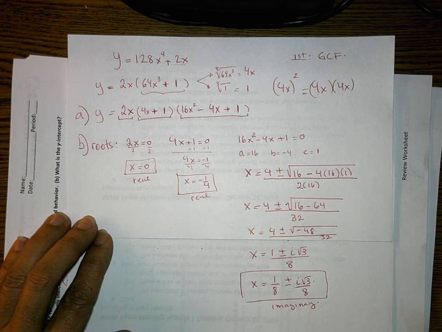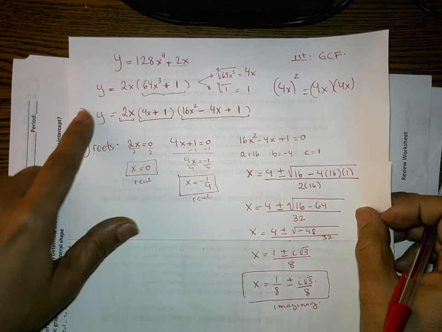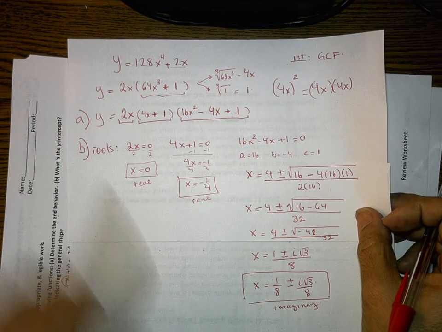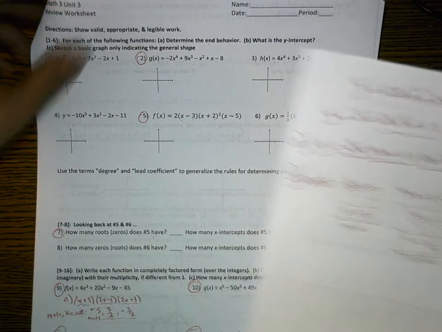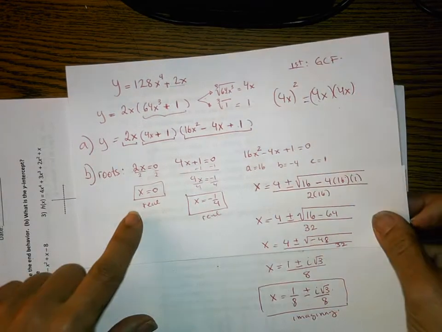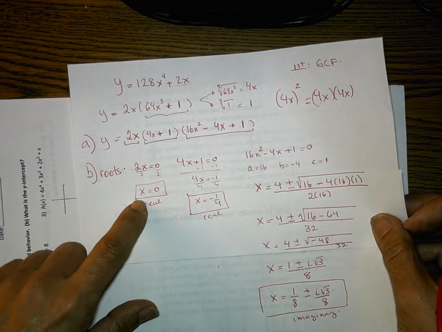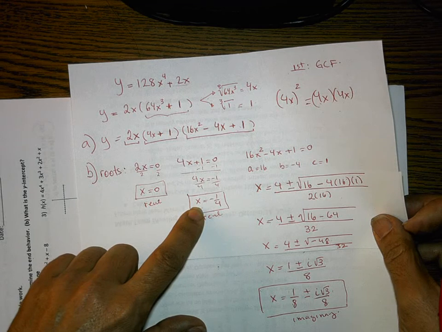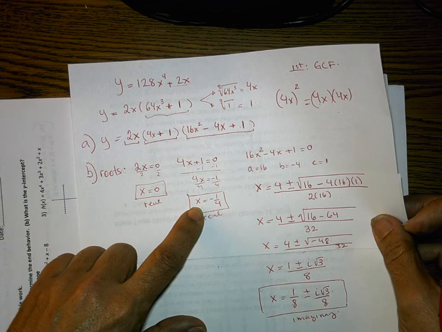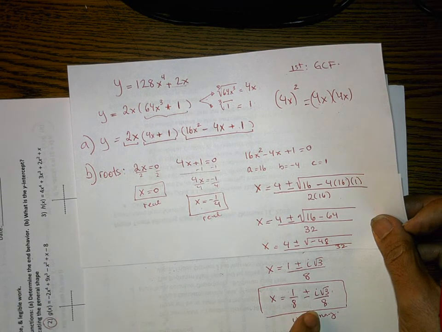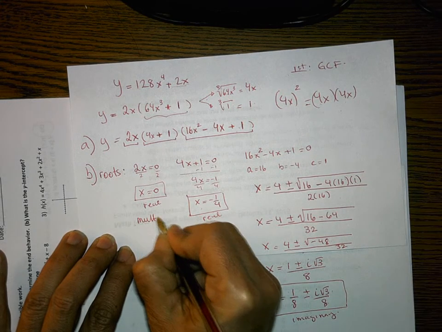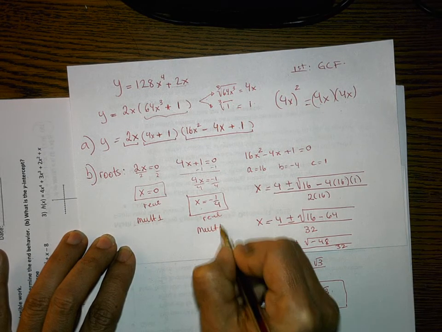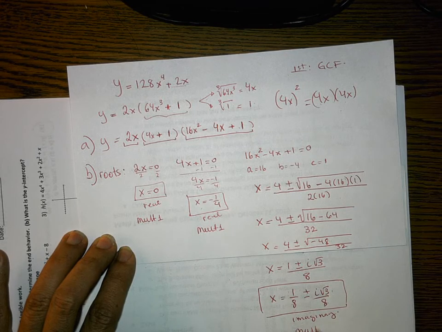So that's what they ask us, to factor completely, find the roots, and then they ask us how many x-intercepts. Let me see what they ask here again. Find the roots and their multiplicity. Well, they're all multiplicity of 1 because x equals 0 only happened once, and x equals 1/4 only happened once, and this one only happened once. So all multiplicity of 1, so they all have multiplicity 1.